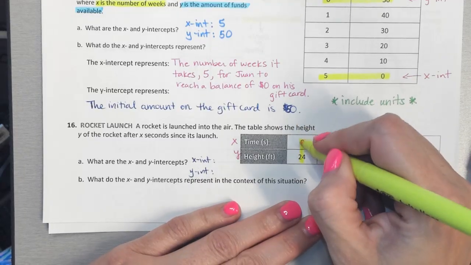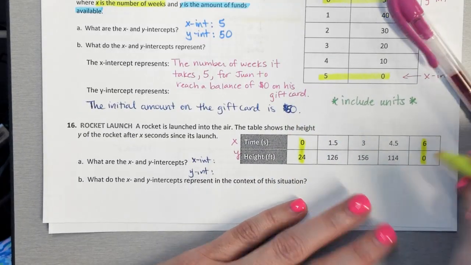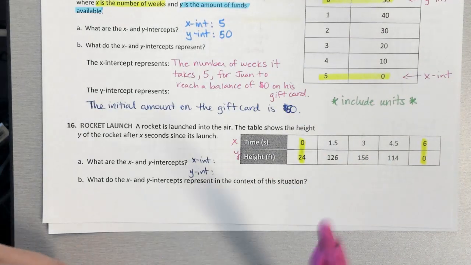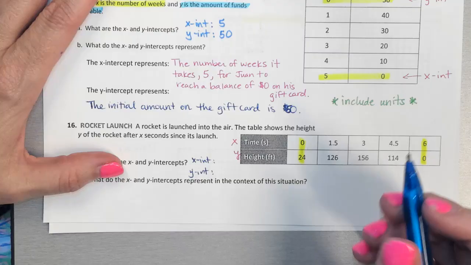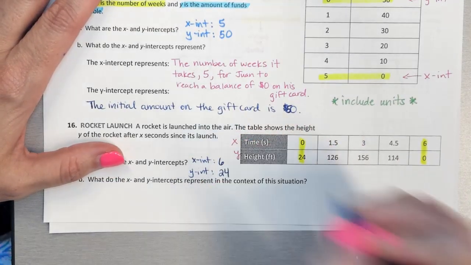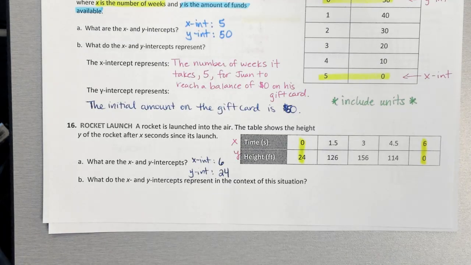Okay, so we should be identifying in our chart where your x value is 0, where your y value is 0. So for the x-intercept, you should have 6. For your y-intercept, you should have 24.